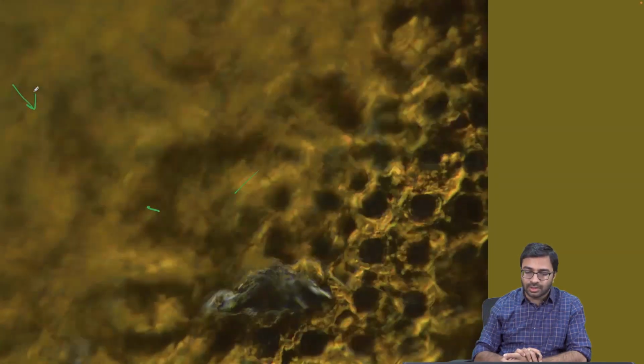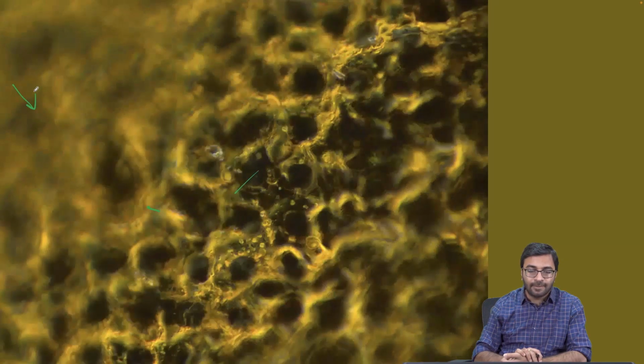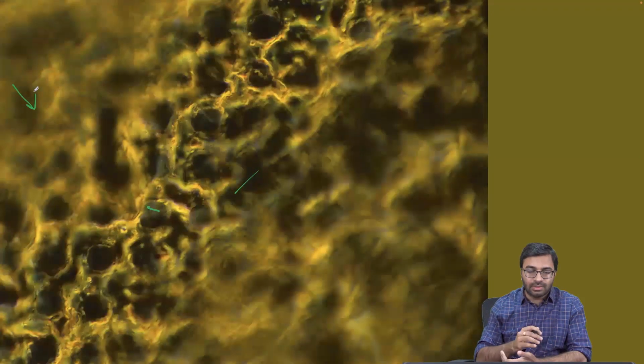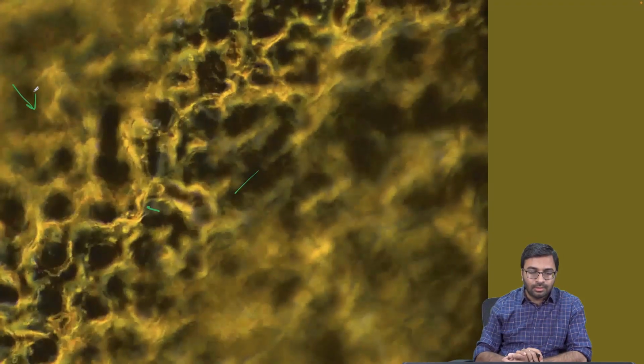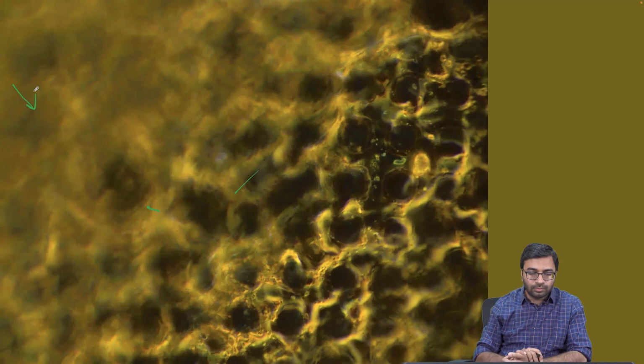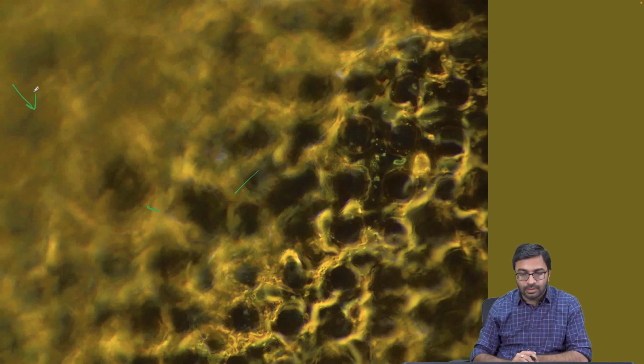You can see different structures on that sensor. This is when you are zooming it. Okay. So this is another example of a sensor.